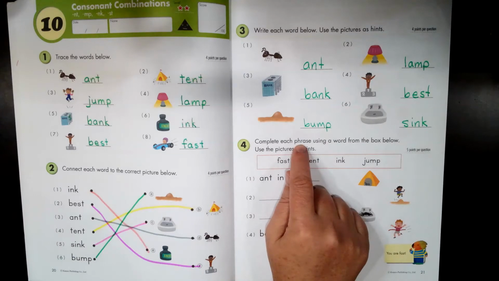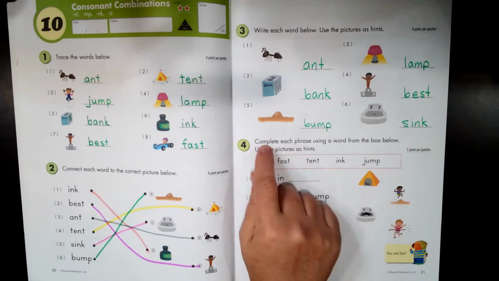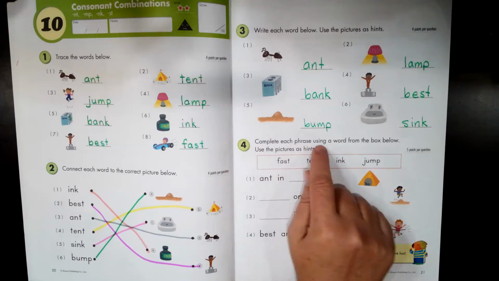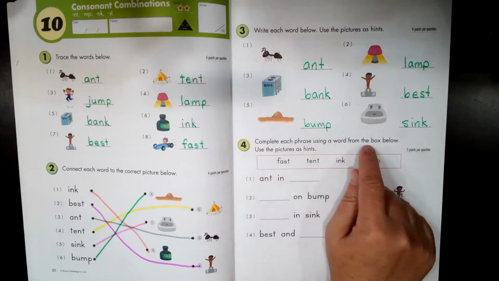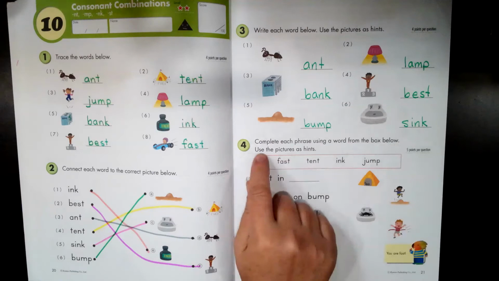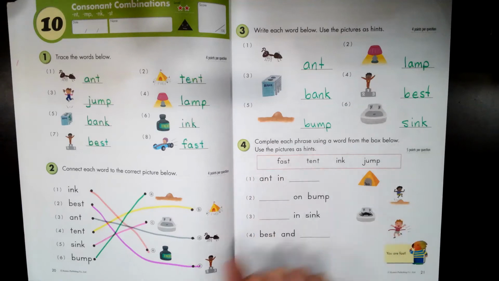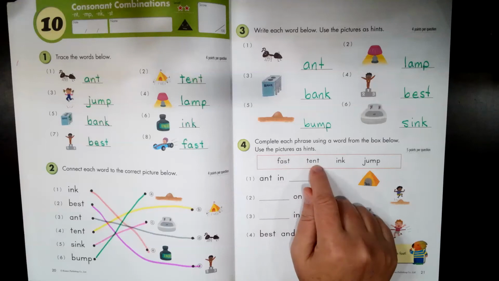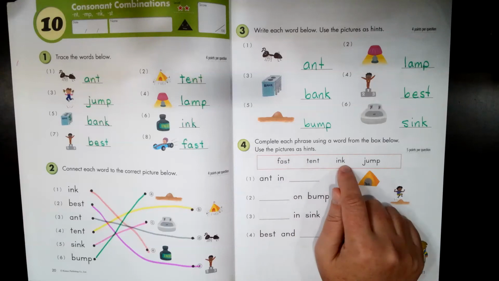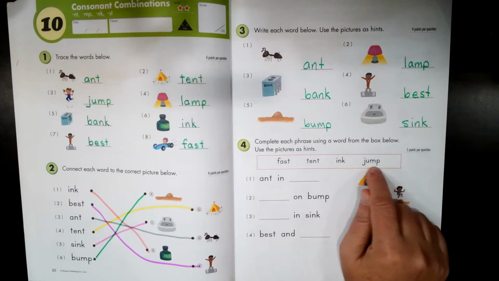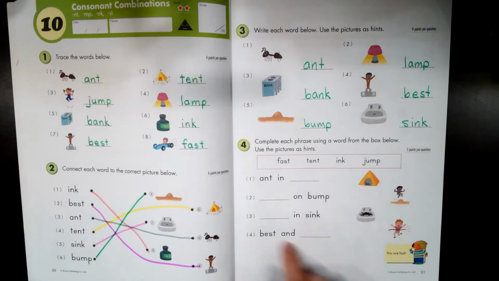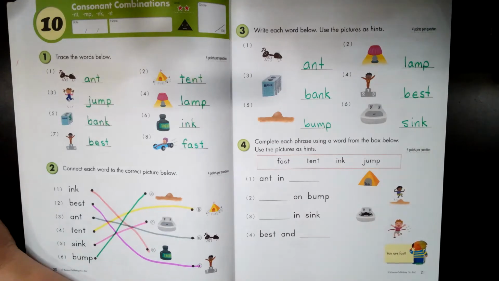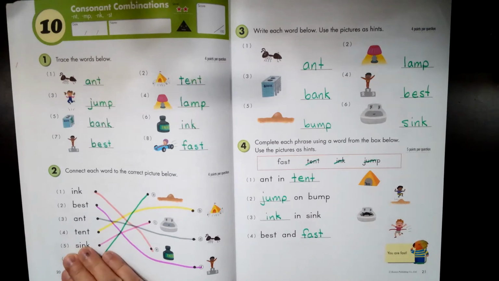A group of words that does not make a sentence. Complete each phrase using a word from the box below. Use the pictures as hints. Fast, tent, ink, jump. Okay, try to build each of those phrases and then we're going to check it. All right, let's check your work.